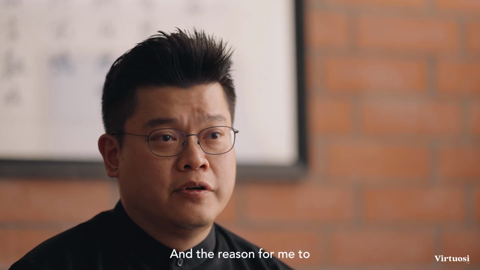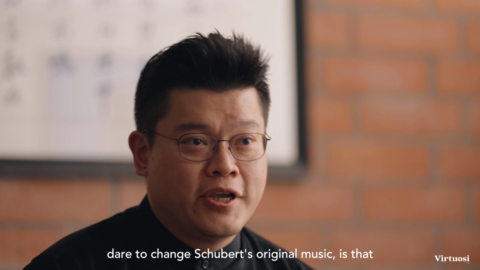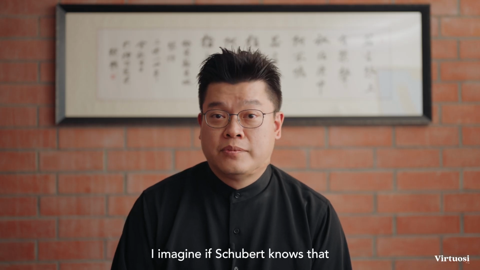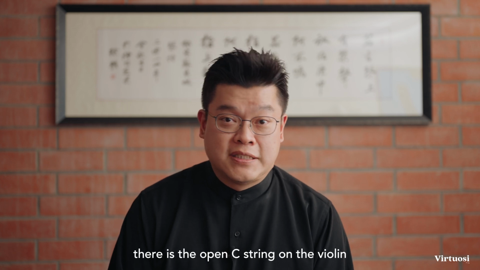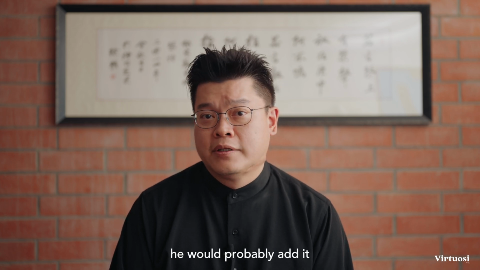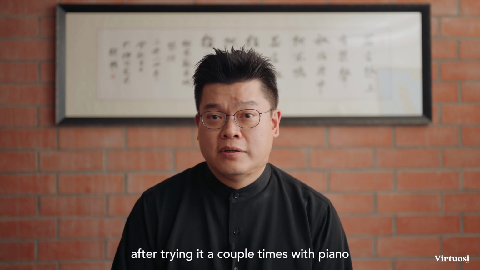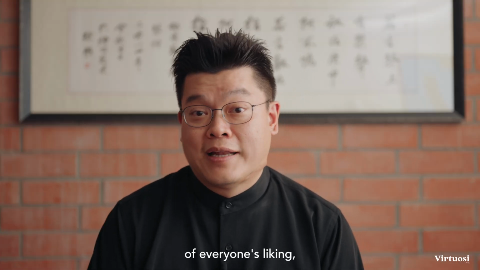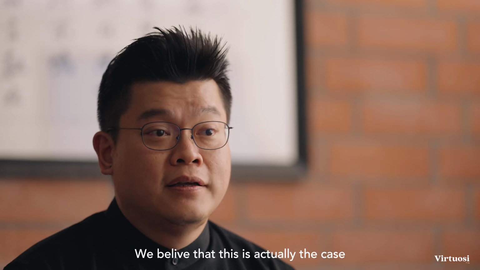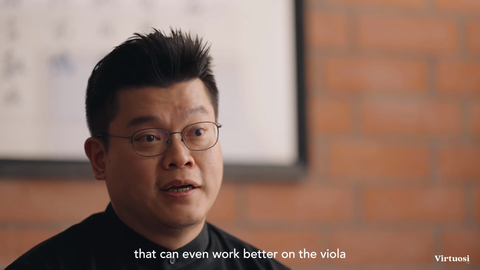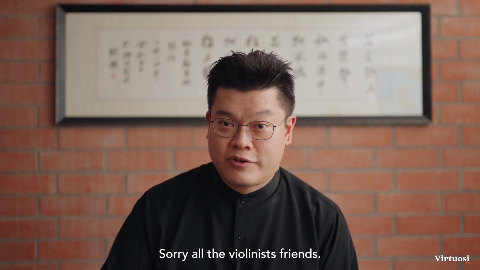And the reason I dare to change Schubert's original music is that I imagine if Schubert knew there was the open C string on the viola, he would probably add it. After trying it a couple of times with the piano, to everyone's liking, we believe that this is actually a case that can work even better on the viola than the violin. Sorry, all the violinist friends.